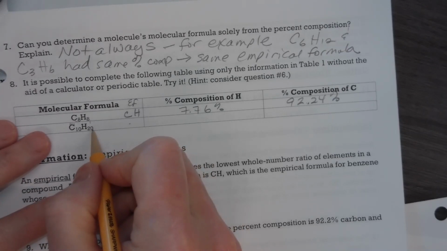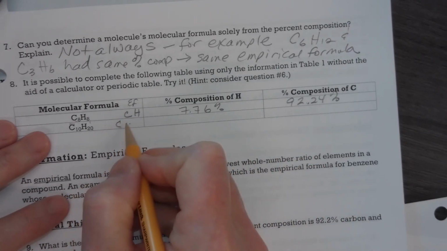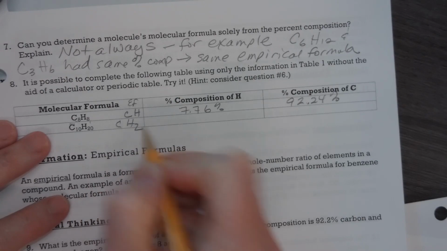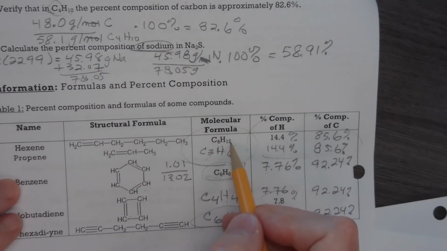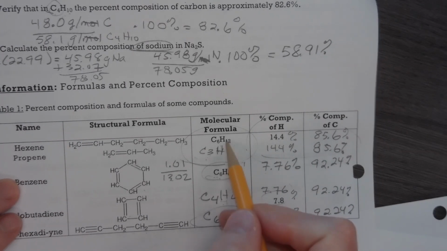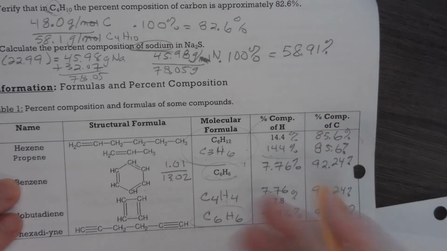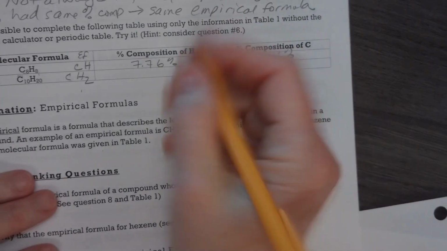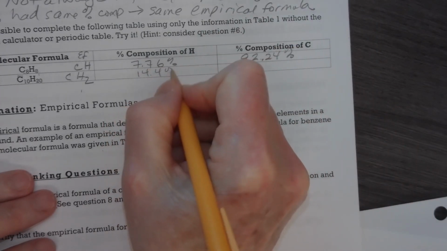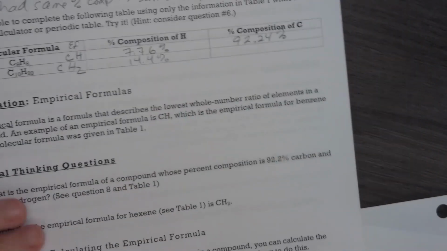The C10H20 is going to have an empirical formula of CH2, which is exactly the same as the hexene and the propane. Those also had an empirical formula of CH2. So I know it's going to be 14.4% and 85.6%.